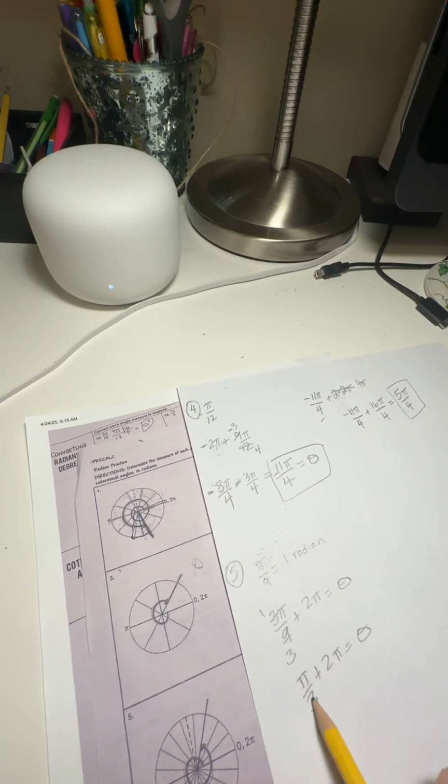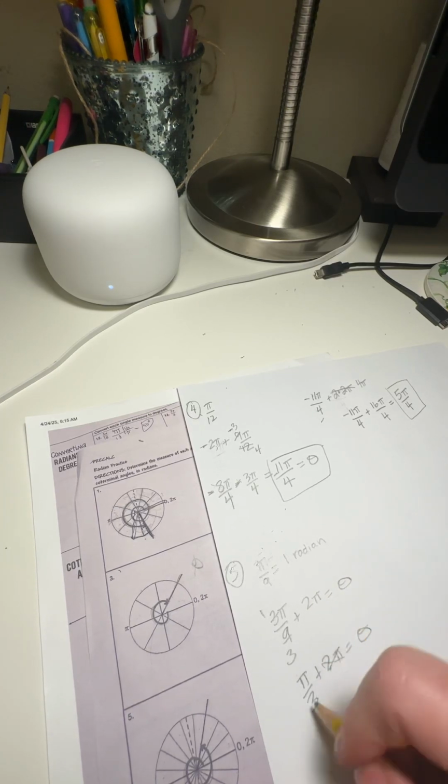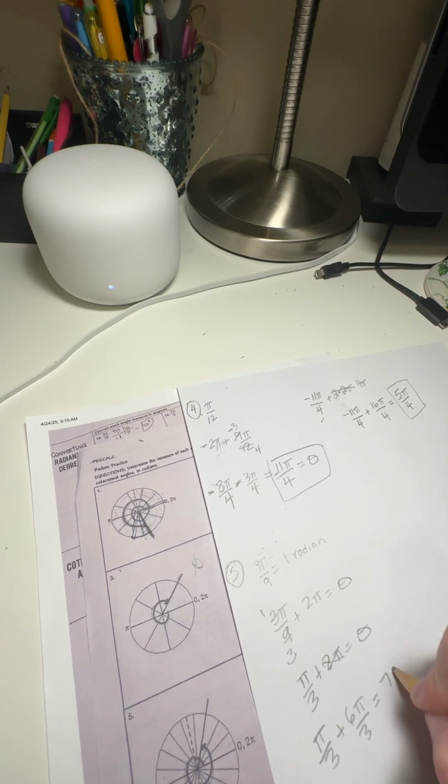And then we have to make a common denominator. So we can take 2 pi and turn this into pi over 3 plus 6 pi over 3 equals 7 pi over 3, which is theta.